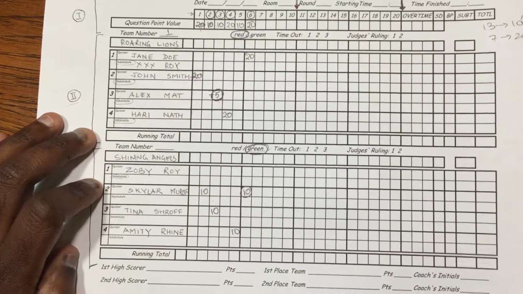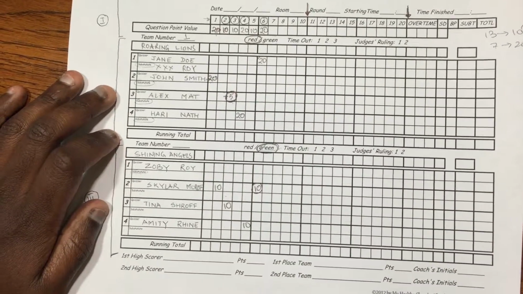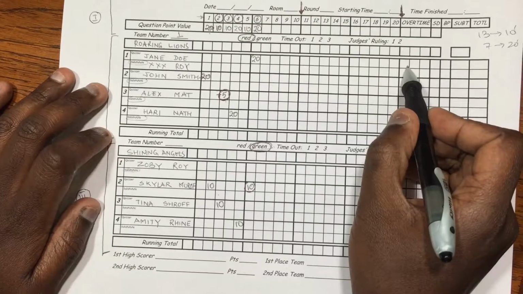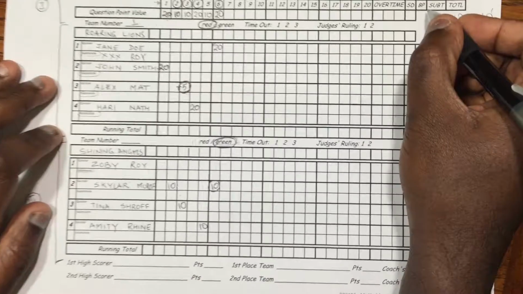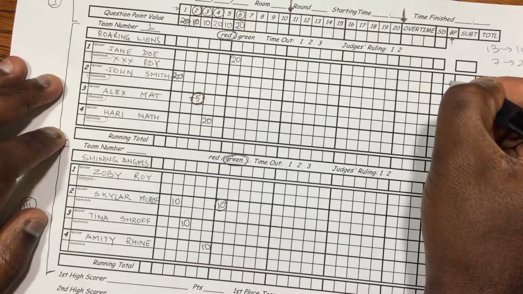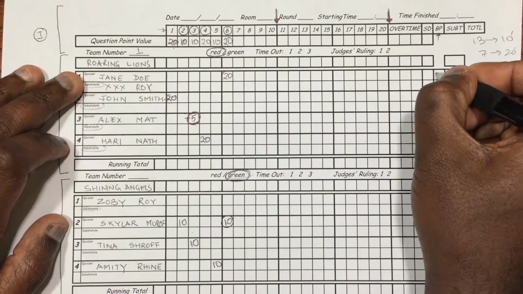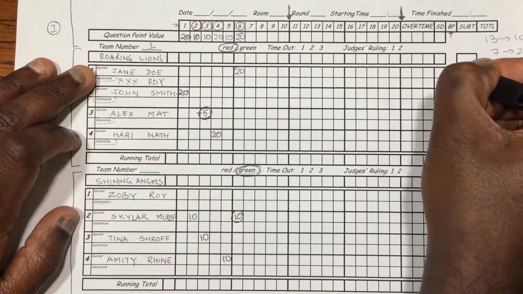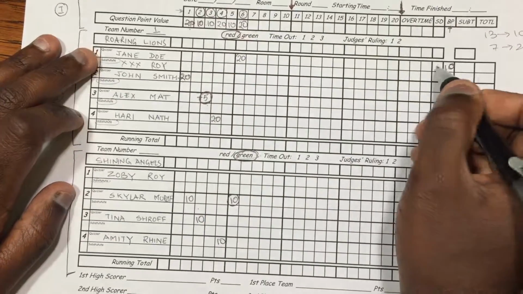Now, quiz outs. For 5 correct questions, the quizzer gets bonus points, or quizzes out. For 5 correct answers from any quizzer, the quizzer gets quizzed out, and then they get bonus points. As you can see, this is BP, bonus points. The bonus points get recorded here. So if Jane Doe quizzes out after 5 correct answers, Jane Doe gets 10 bonus points here, and Jane Doe cannot participate in that particular game after those 5 correct answers.